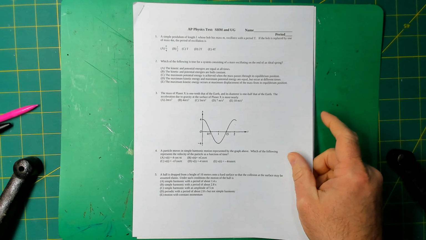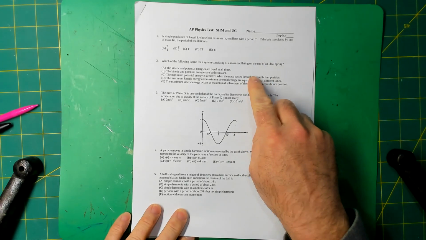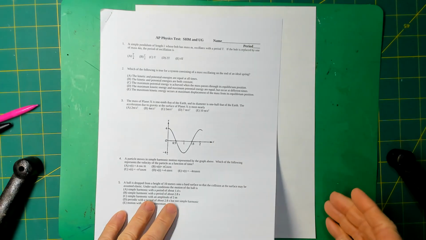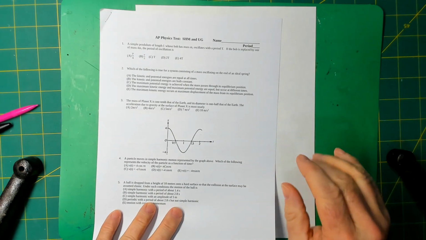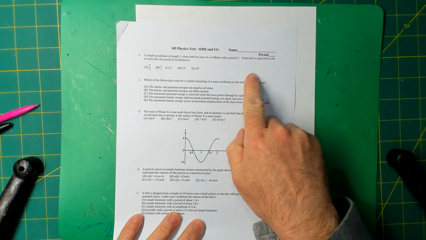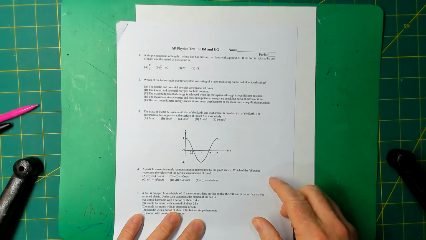All right, we want to talk through the multiple choice on the simple harmonic motion universal gravitation test. So, starting off here, I'll work it on separate paper. This first one says, a simple pendulum of length L, whose bob has mass m, oscillates with the period T. If the bob is replaced by one of mass 4m, then the period of the oscillation would be.